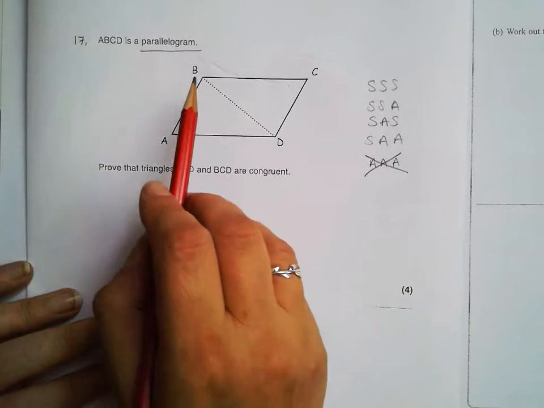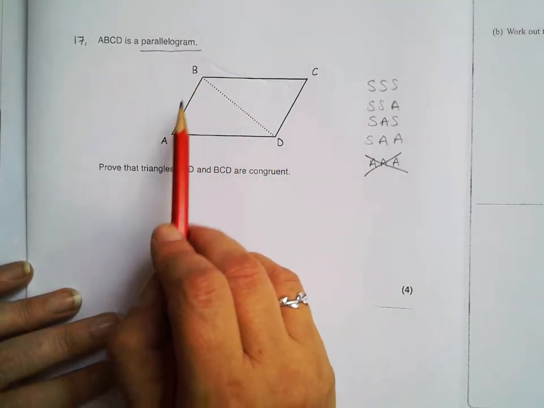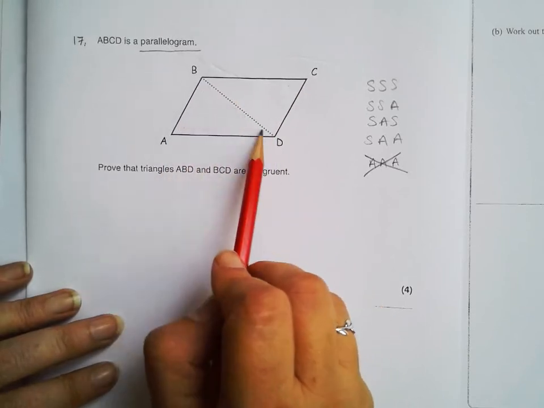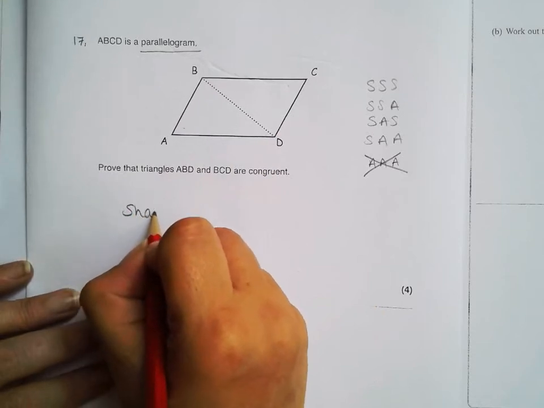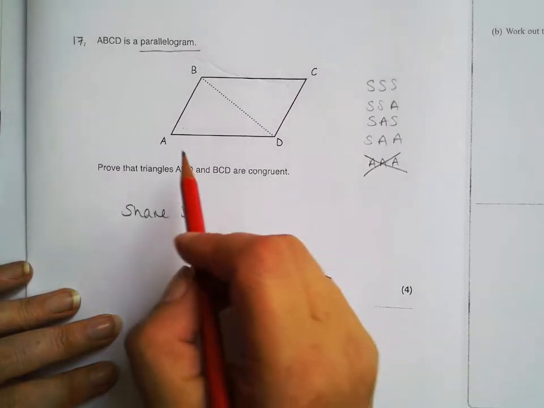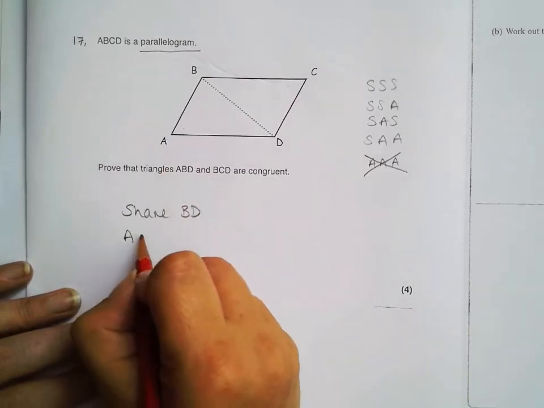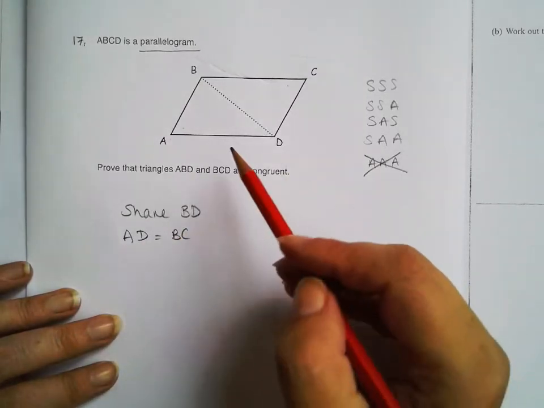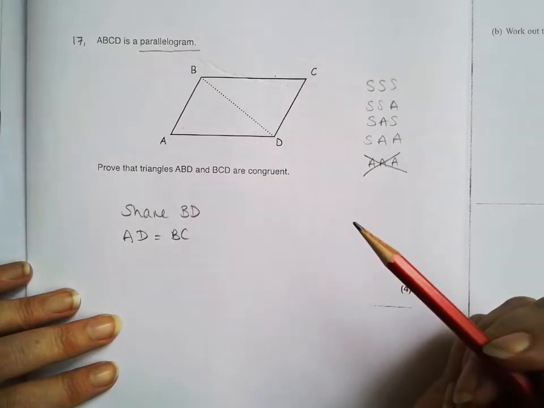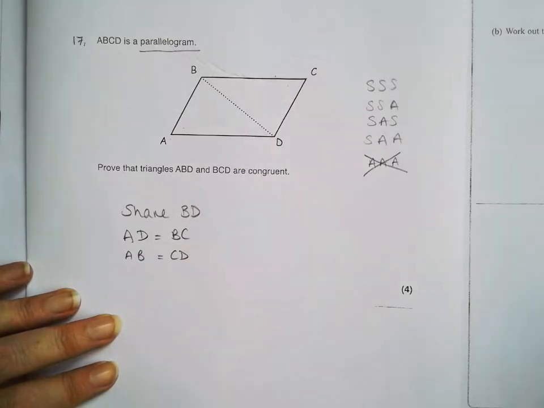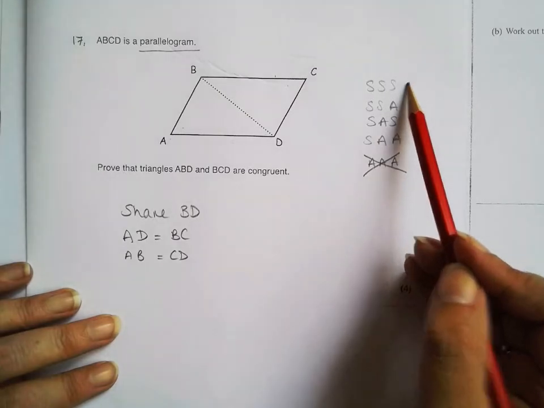So I'm going to start off with BD, because this is triangle ABD on this side and this is BCD on the other side, and obviously they share side BD, so they are the same. Then you can either use AD equals BC, because the opposite sides on a parallelogram are the same. You can use AB equals CD, because opposite sides on a parallelogram are the same. So you could use side, side, side.